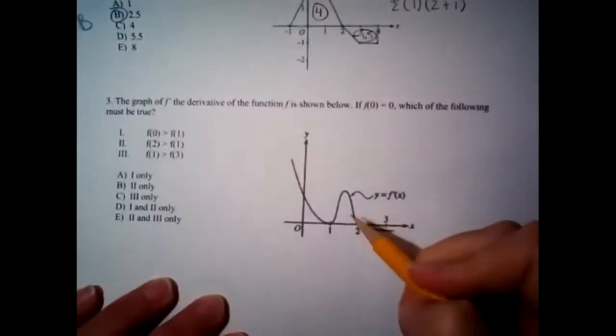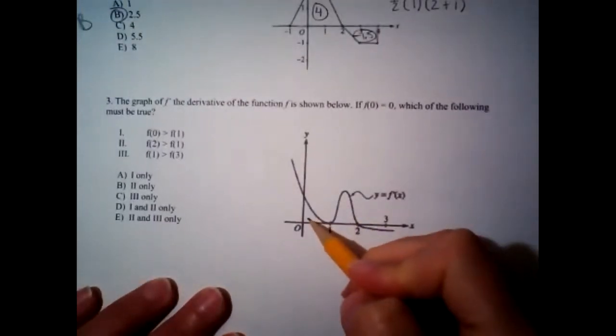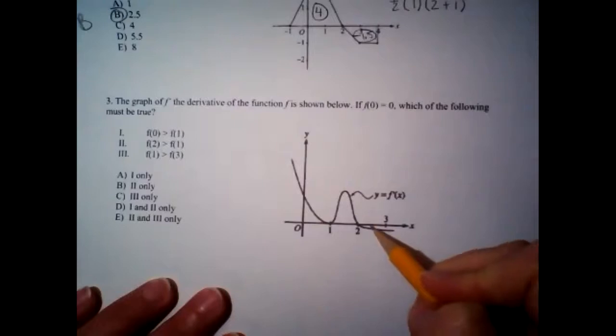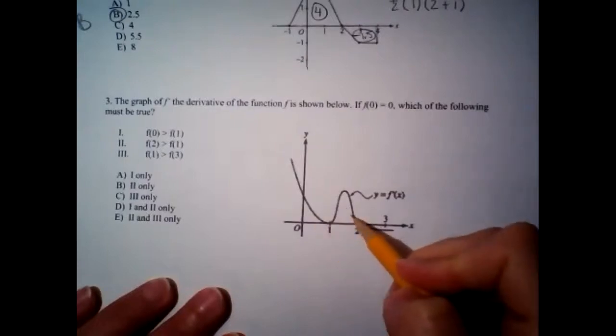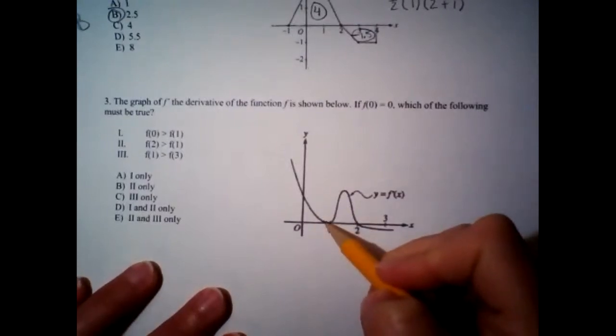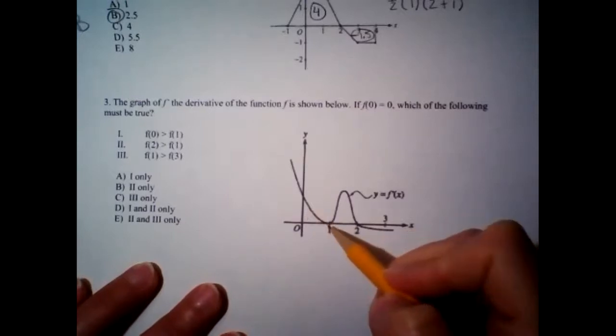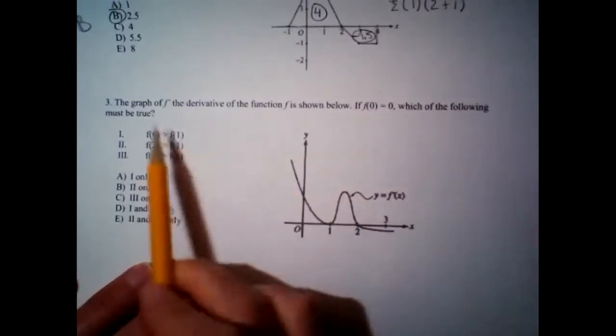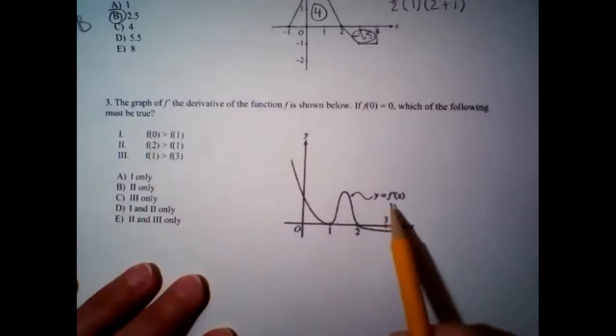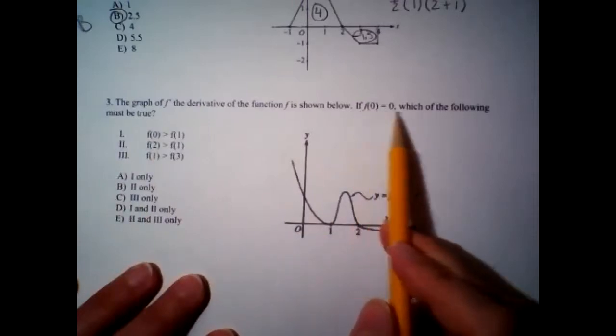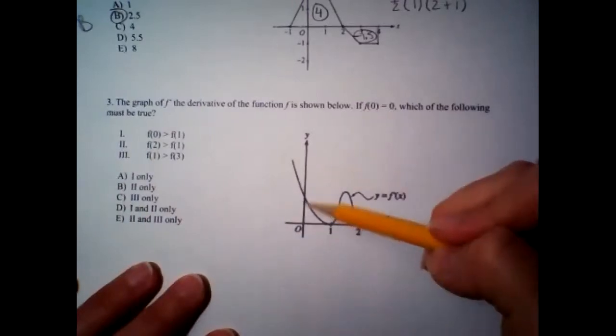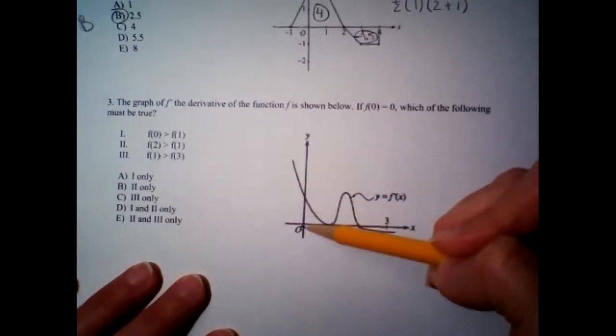All right, number 3. This one is strange because you can't actually find the areas of these shapes. They're not trapezoids or triangles or rectangles or something. So whenever I go over this problem, I tend to just make up an answer for the sake of filling something in there. We're given the graph of f prime. F of 0 equals 0. It means we're starting out with nothing here at 0. Like the origin is our beginning place.